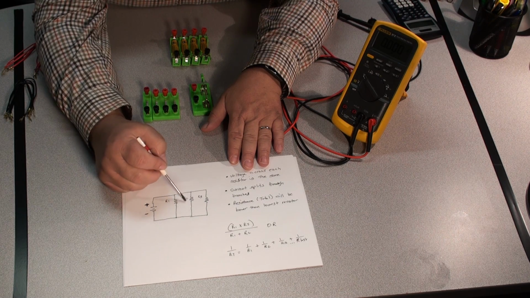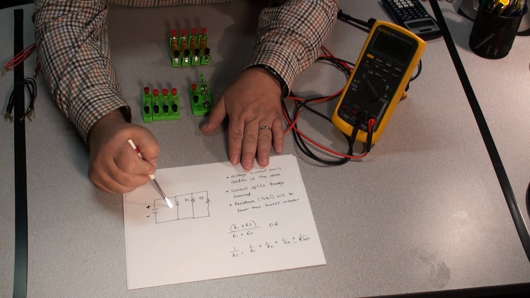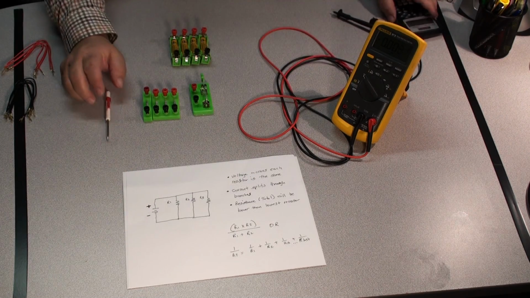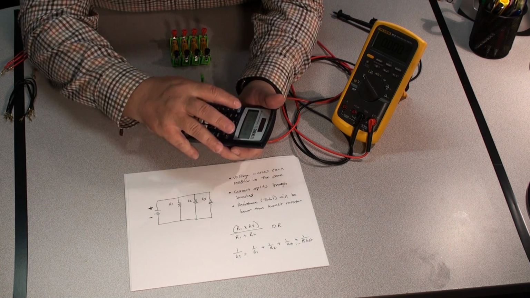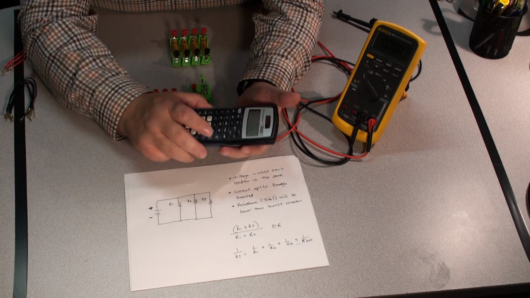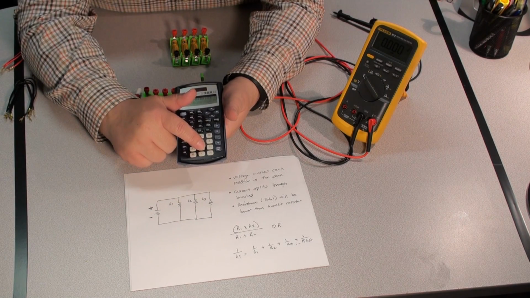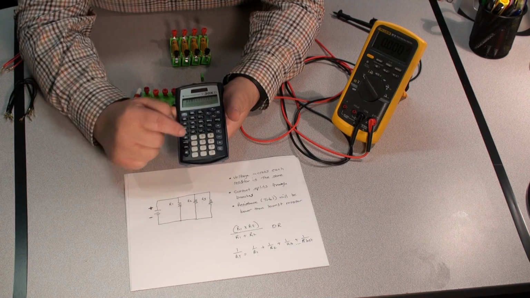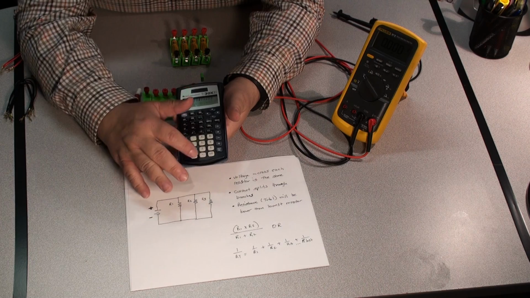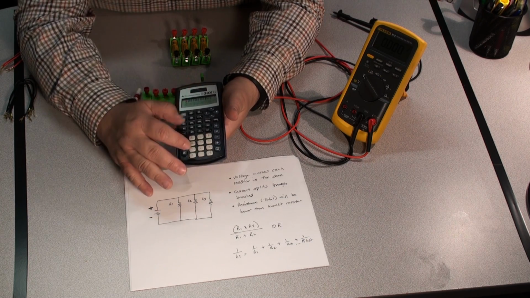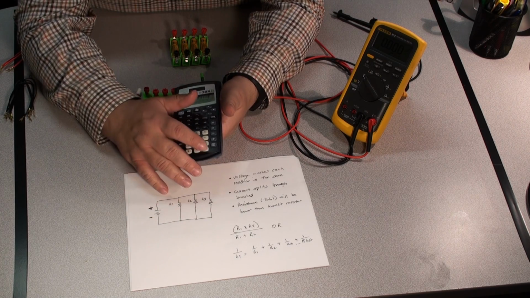And on most calculators, there's a 1 over x or an x minus 1 key, and that key is what reciprocates a value. So for instance, if I had a 20 ohm and a 50 ohm and a 100 ohm, I would hit 20 x minus 1 plus 50 x minus 1 plus 100 x minus 1, and we'll hit equals.